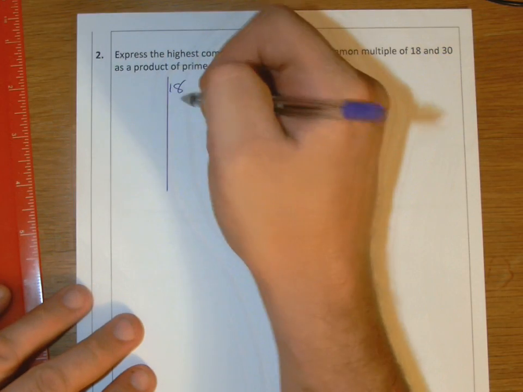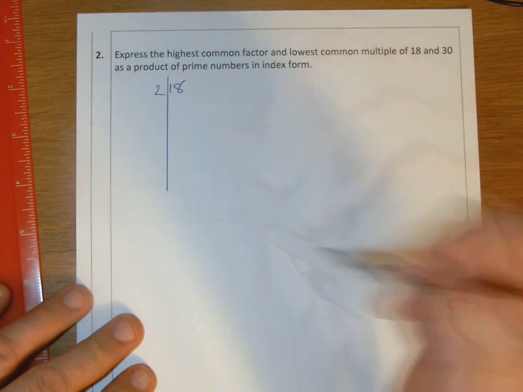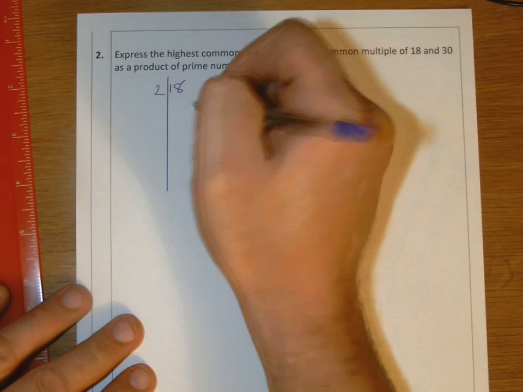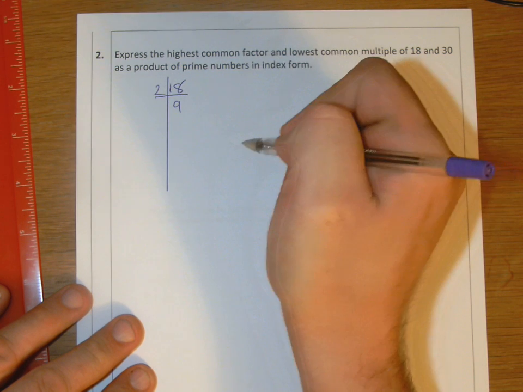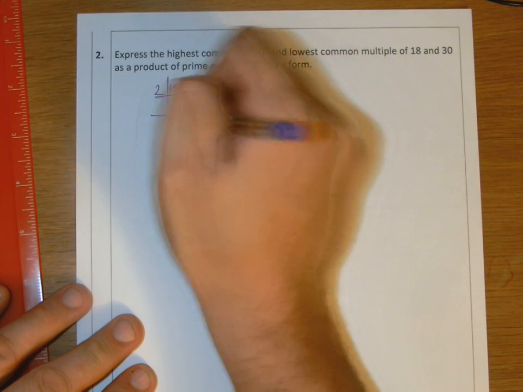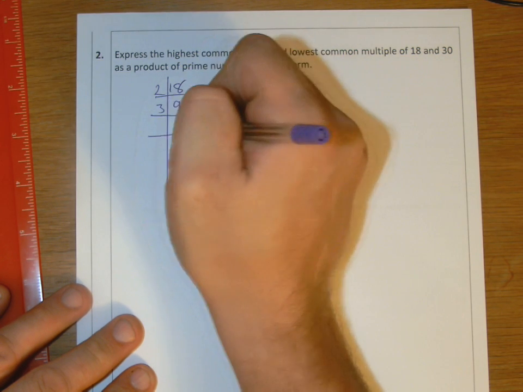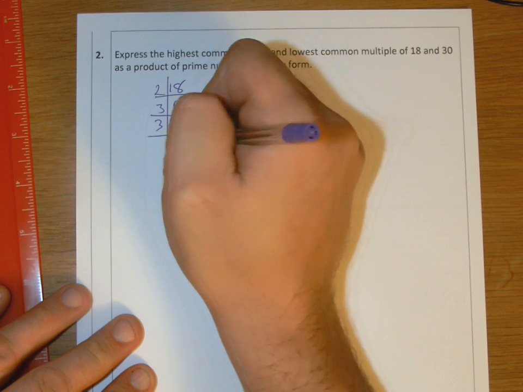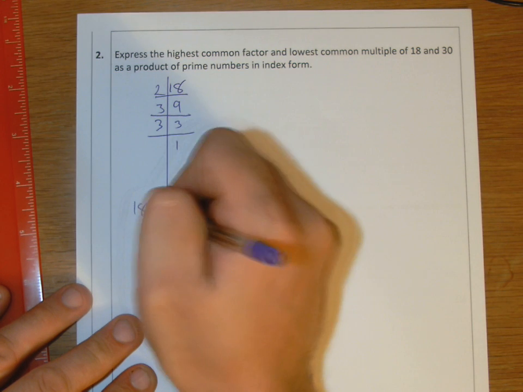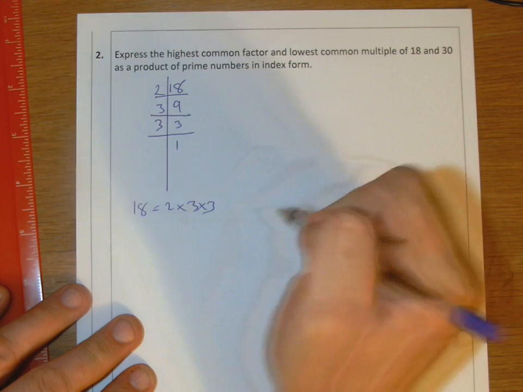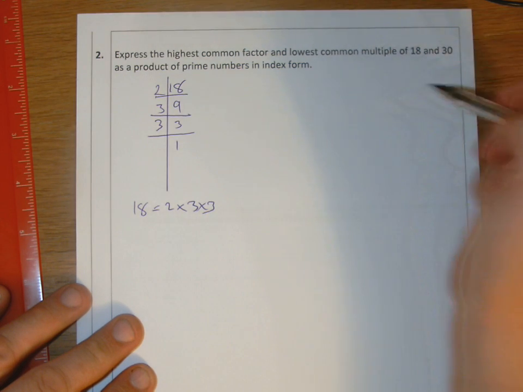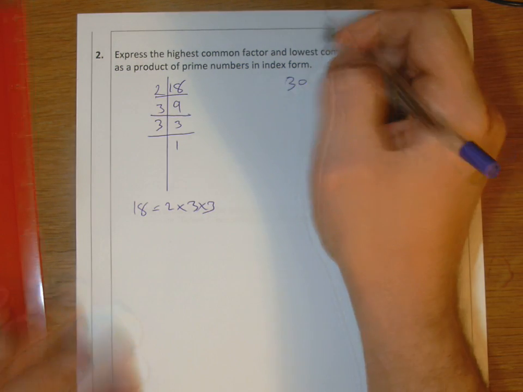Okay, 18. So you start with prime factorizing 18. 2 goes into 18 9 times. Then you've got 9, or 3 goes into 9 3 times, and then 3 goes into 3 once. So 18 is 2 times 3 times 3. And then you've got the other one then, 30.